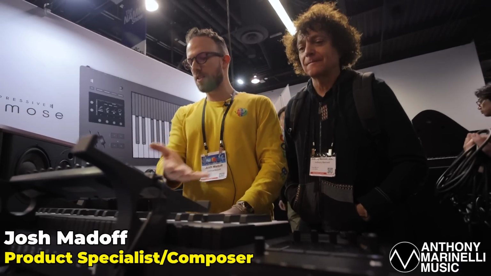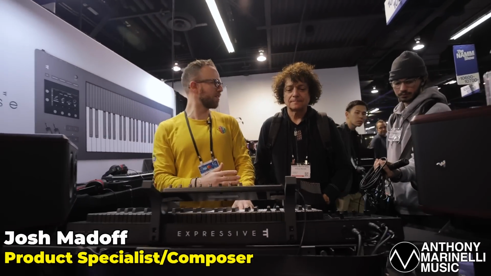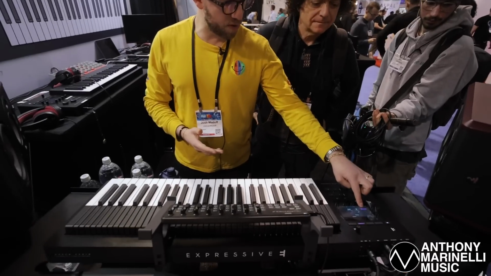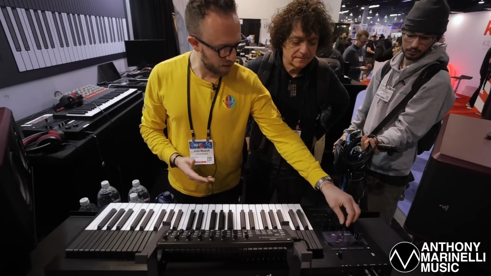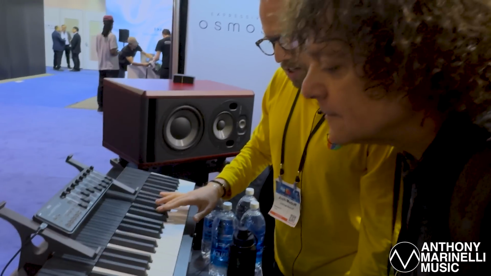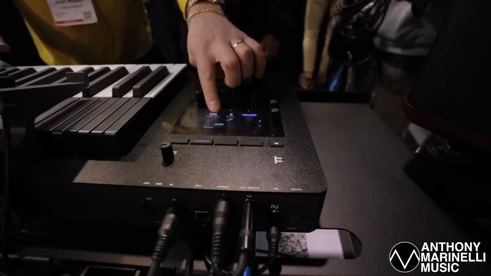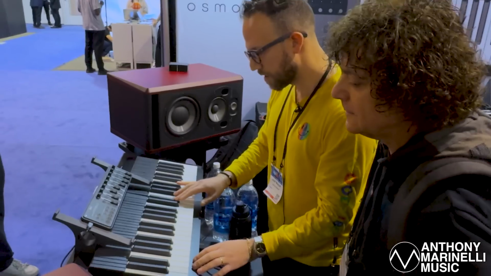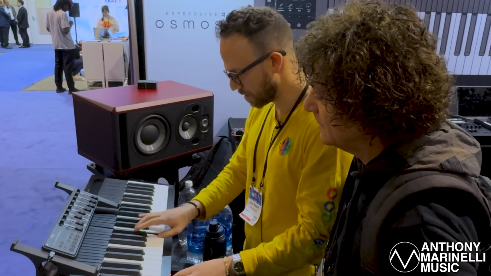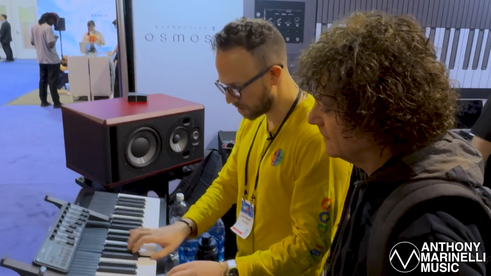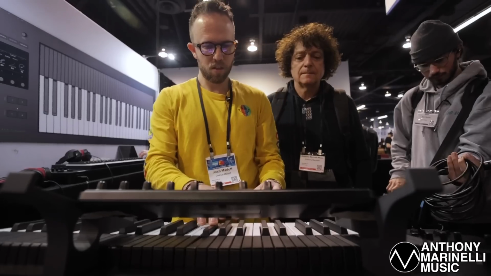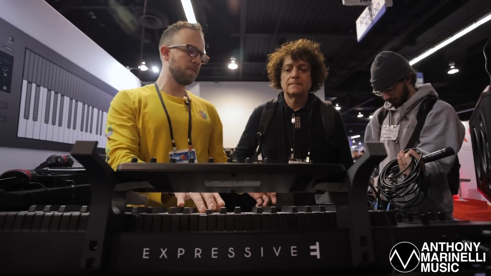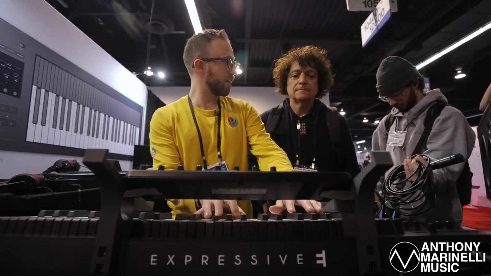So this is the Osmose. It's a gestural synth, and it's a little easier just to show than explain. So right now I have the pressure sensitivity maxed out. So basically, you can see this little dot. I don't know if you can hear it in here, but it's already playing. I breathe on it. So it's tracking up and down and left to right, individually per key.